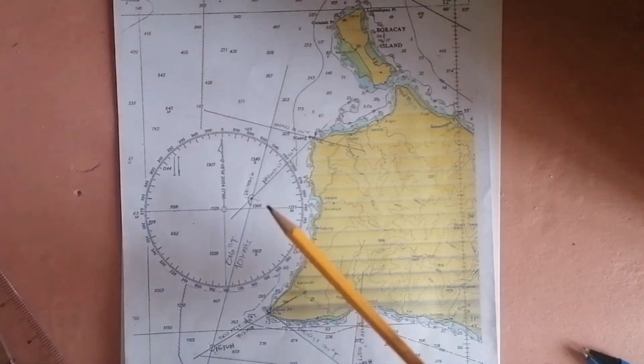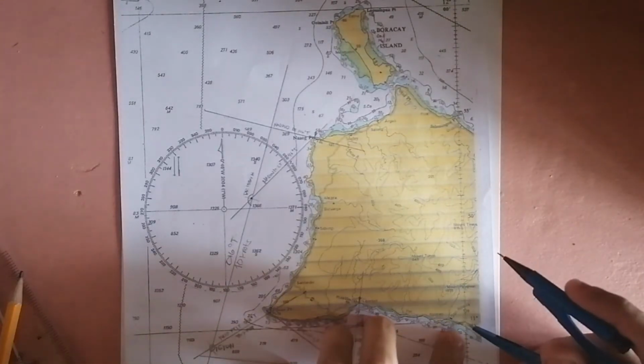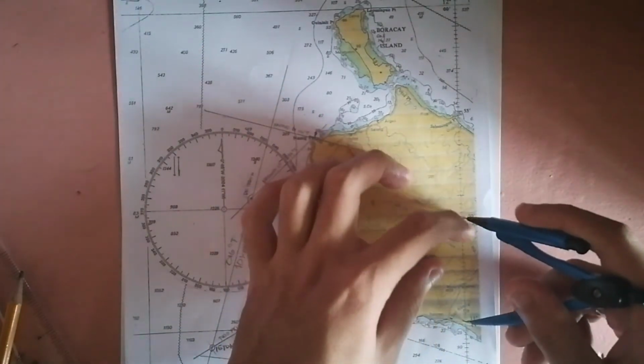From 1554 to 1624, we have a 30 minutes interval. So again, we need to divide it by 60, or 1 hour, 60 minutes. We have 0.5, then multiply it by the ship's speed, which is 10. We'll have 5. So that will be its distance, 5 nautical miles, from 1554 to 1624.